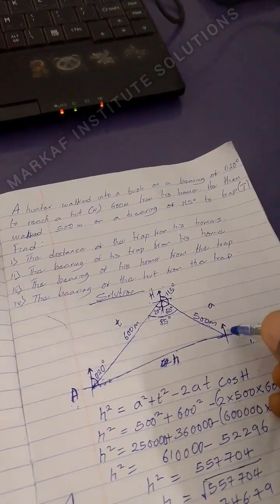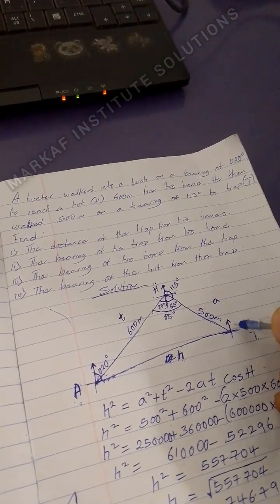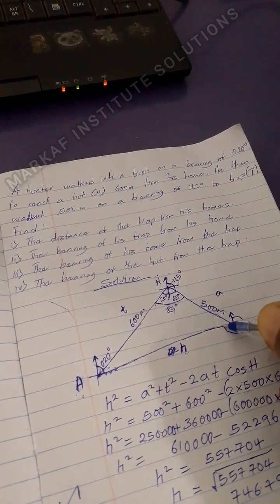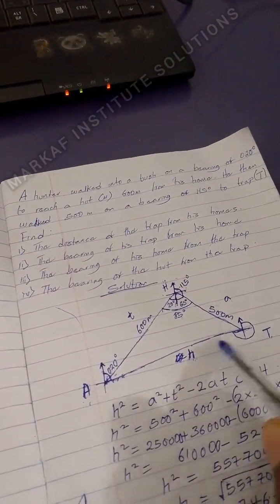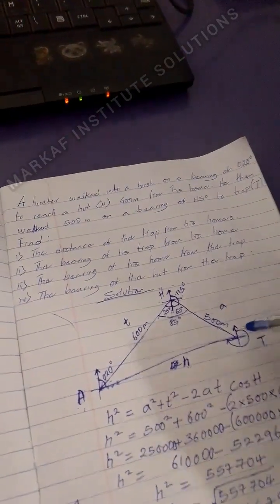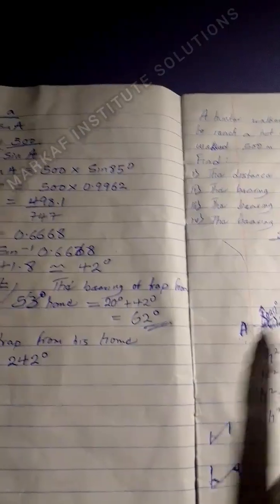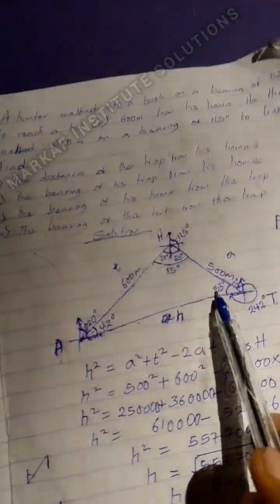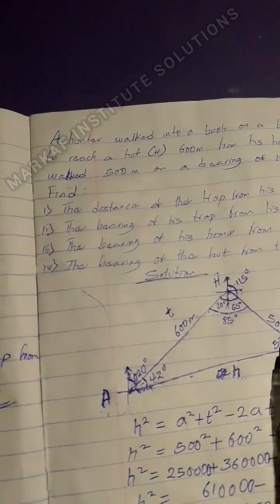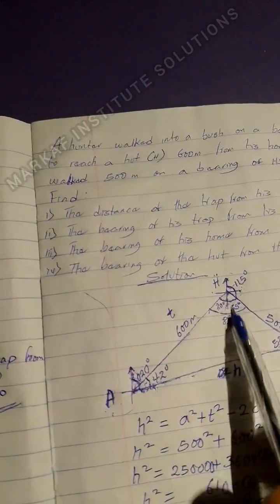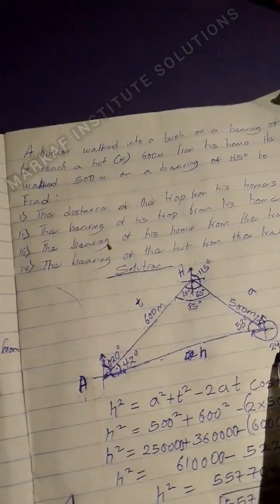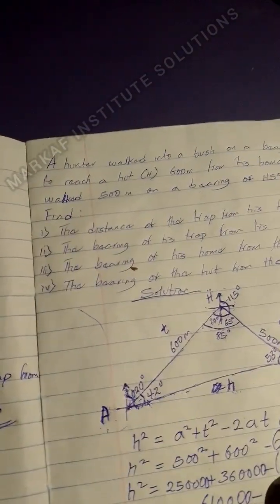Now to calculate the bearing, always know that the bearing moves clockwise. That means from the trap, it starts from this particular arrow and goes like this to his home. This is the distance coming from the home, so it has to stop here. So what we are calculating is the angle from here to here. After getting number 2, we get 42 here. We add these two together, minus 180 will give us 53 degrees, the sum of angles in a triangle. And this 65 is gotten from here because they are alternate angles. So this plus this minus 360 degrees will give us the bearing of his home from the trap. That's number 3, which is 242 degrees.